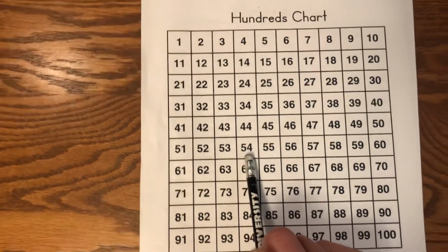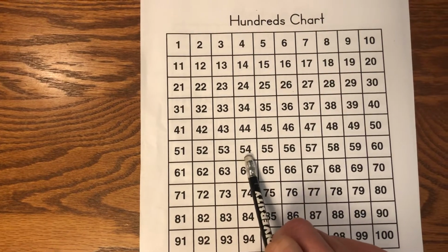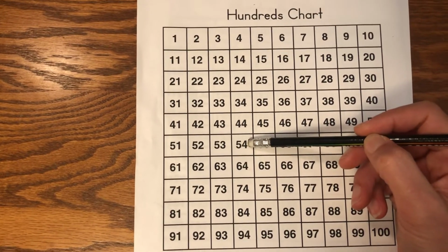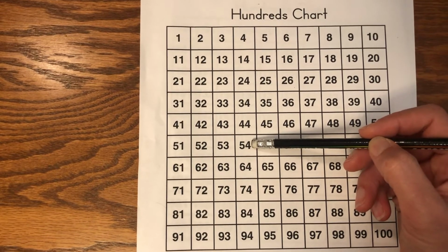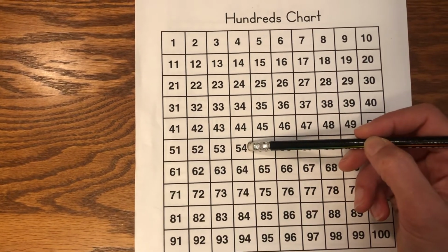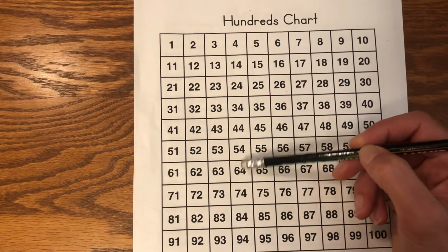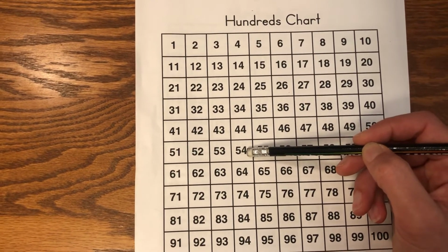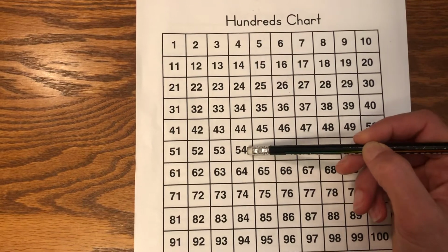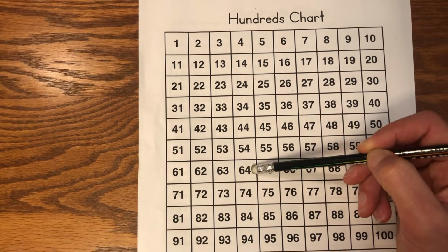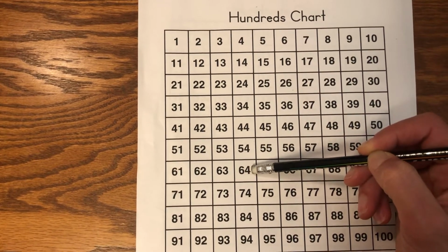If today is the 54th day of school, what will it be in 10 days? Good. You should have hopped one square down. We know when we move down a column, we're adding or subtracting by 10. So if it's the 54th day today, in 10 days it will be the 64th day.